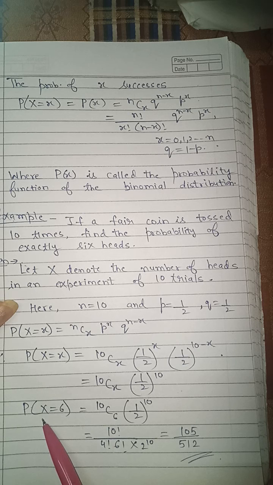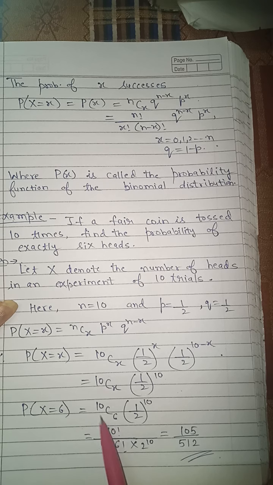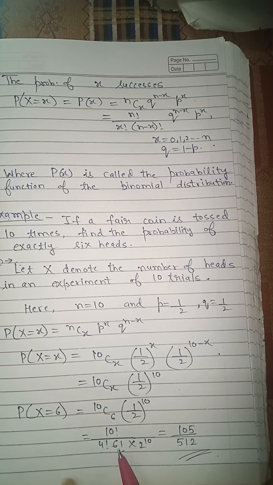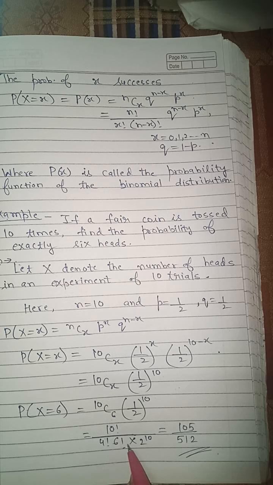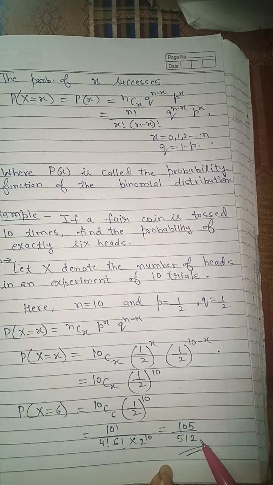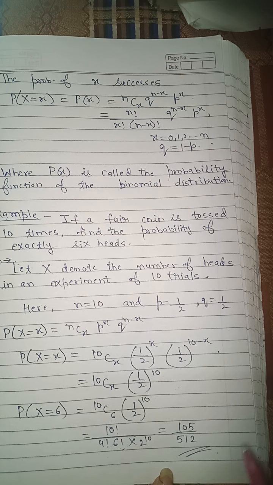Now putting the value of x is equal to 6, it becomes 10C6 half to the power of 10. And after solving this, 10C6 can be written as 10 factorial upon 4 factorial 6 factorial, and after solving all this I am getting here 105 upon 512. So this is the way we can find it out.